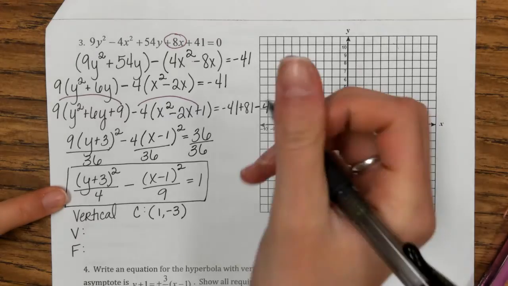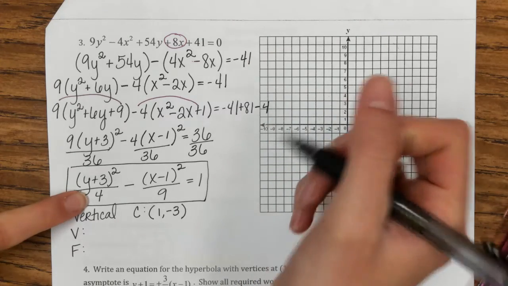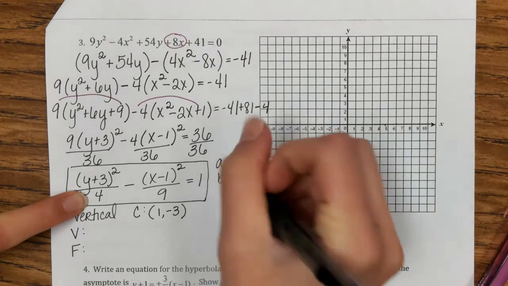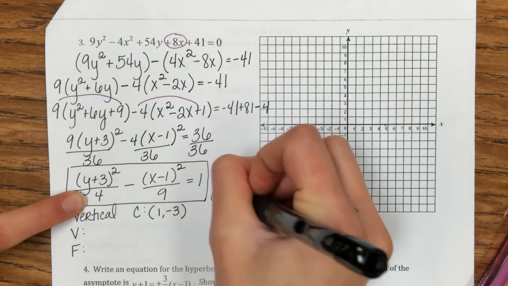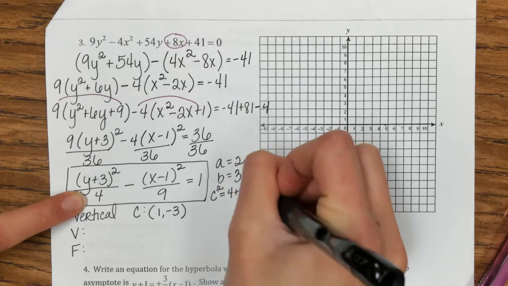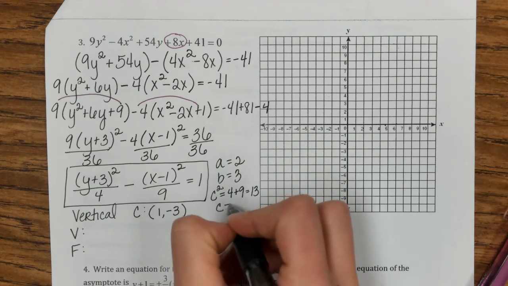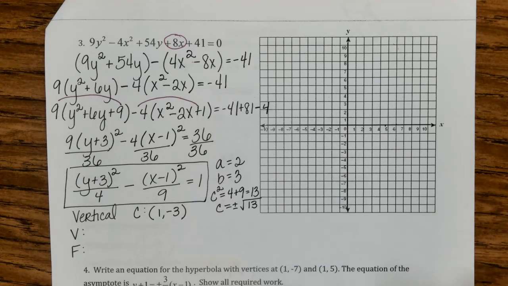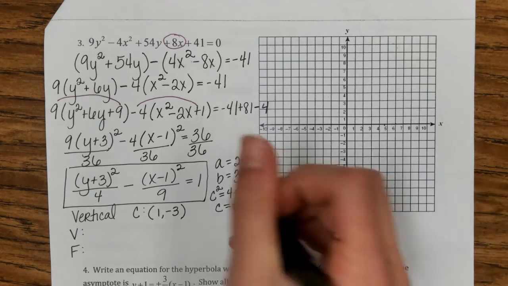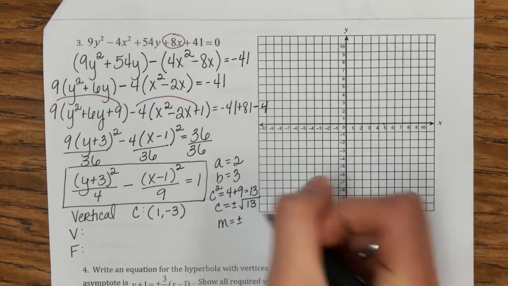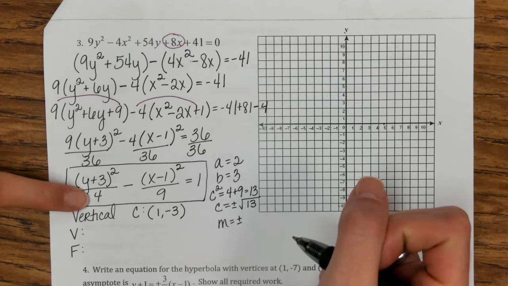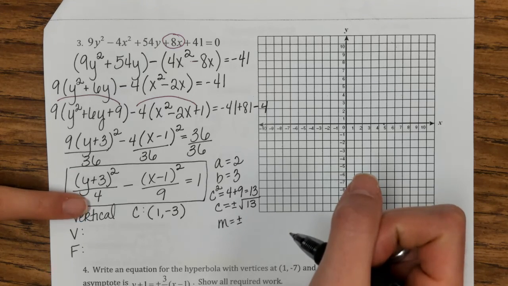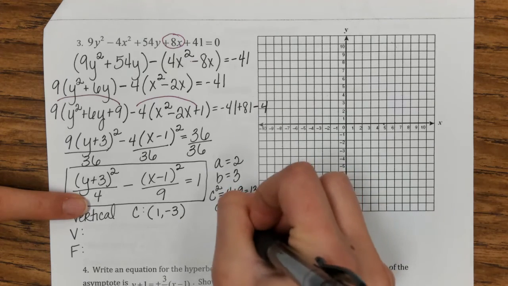Okay, so my a squared is still going to be my first denominator no matter what. So my a is equal to 2. My b is equal to 3. C squared is equal to 4 plus 9, which is 13. So C is equal to plus or minus square root of 13. Now my slope is the change in y. So this time it's going to be a over b because y is over my a squared. So it's going to be 2 over 3.